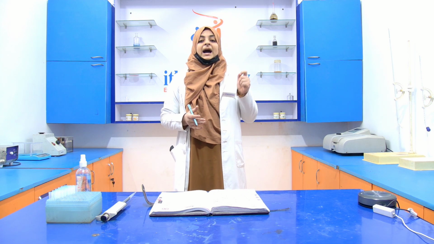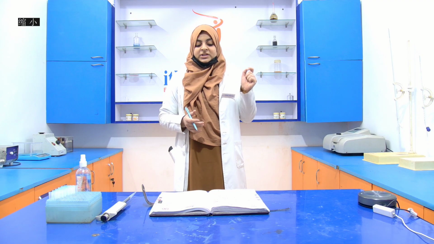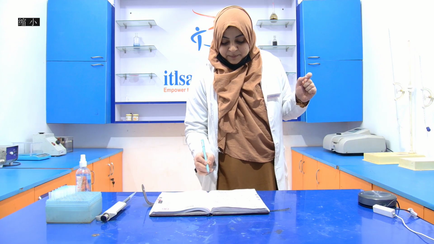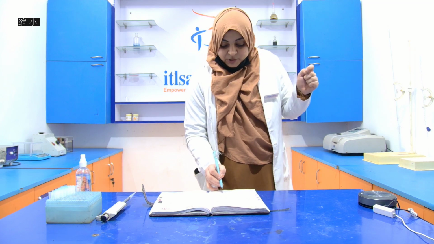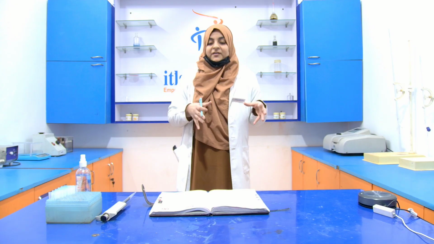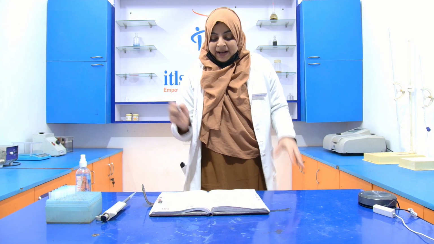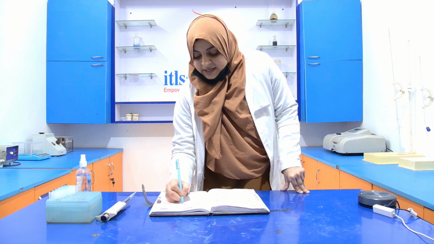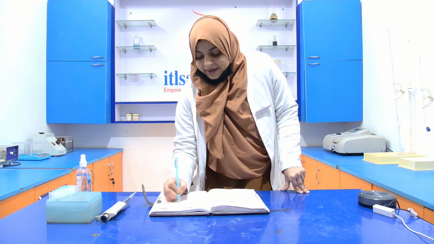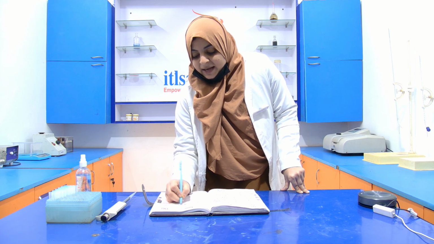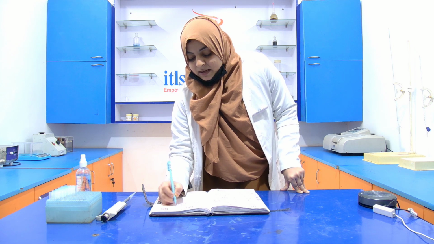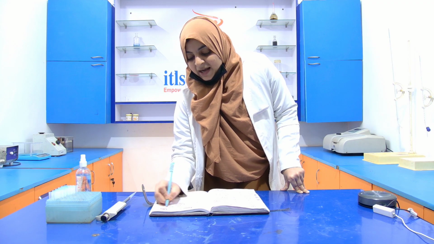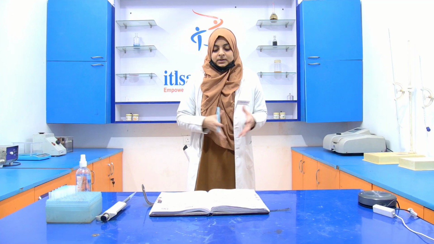Then we get the A corrected by using the formula sample absorbance minus blank absorbance. Then that value will be divided by the slope. For calculating the protein concentration, it is equal to the A corrected divided by the slope, and A corrected will be the subtraction of the blank from the sample.